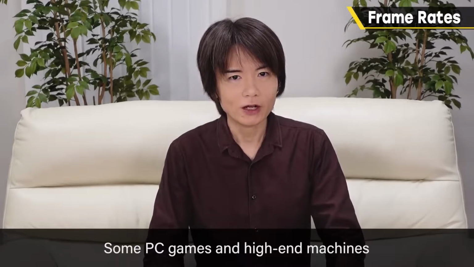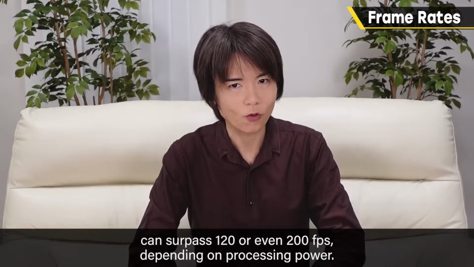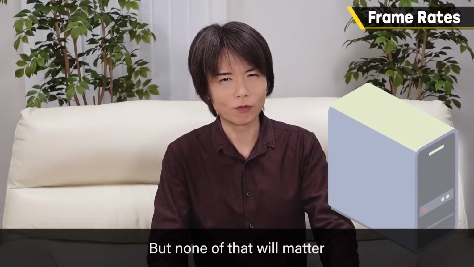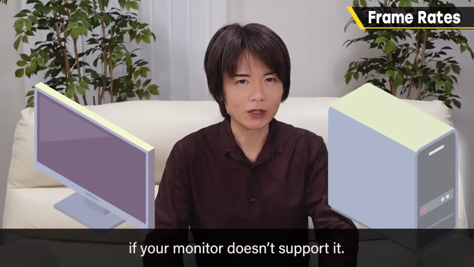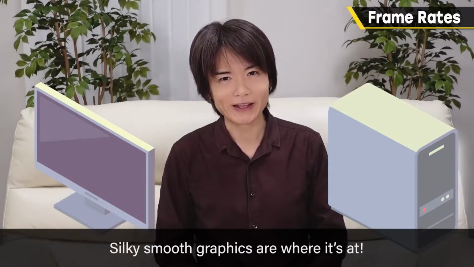Some PC games and high-end machines can surpass 120 or even 200 FPS, depending on processing power. But none of that will matter if your monitor doesn't support it. What you really want is both. Silky smooth graphics are where it's at.